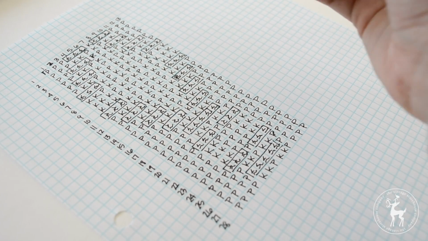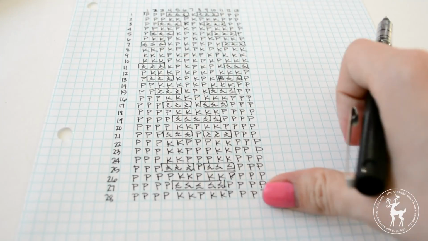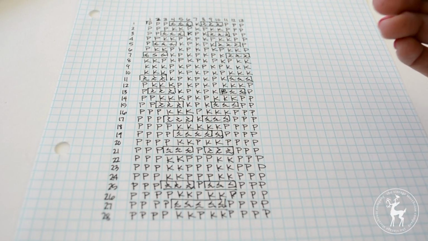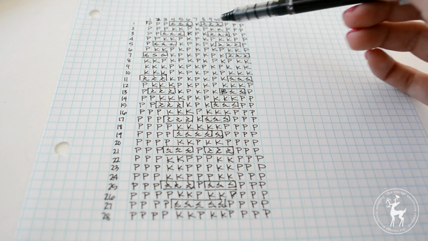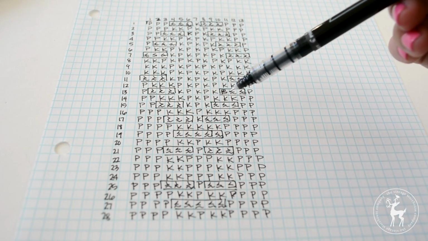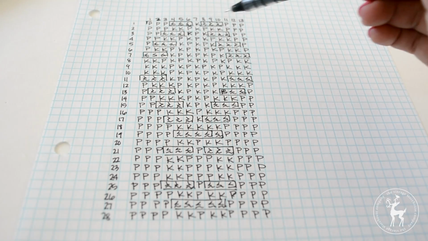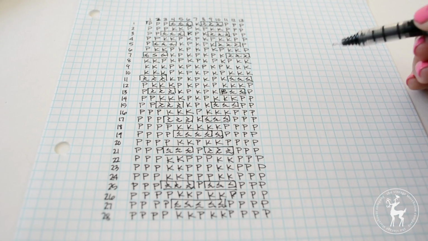And there you have it. The entire pattern has been converted. And you can kind of see the way we do our symbols kind of shows you the pattern of the diamond. So you can kind of get an idea of what it looks like.